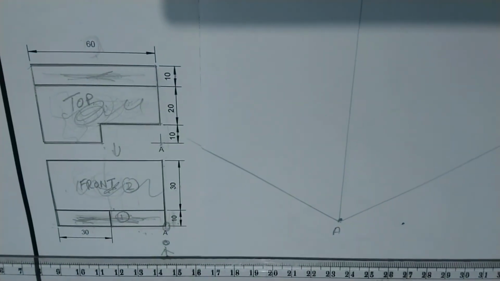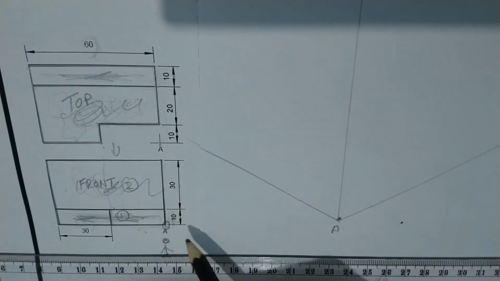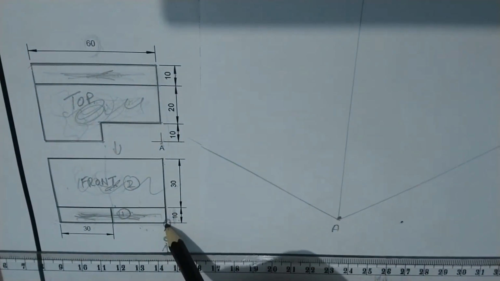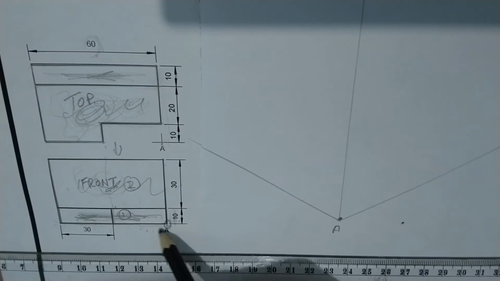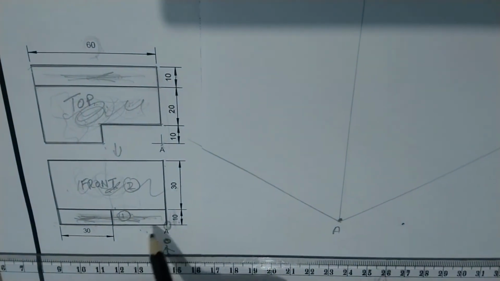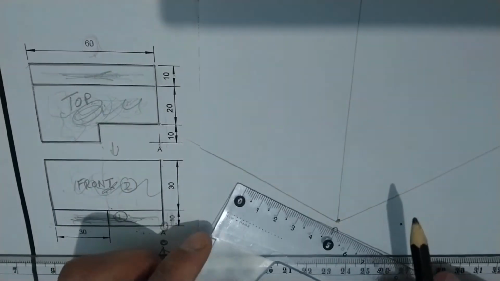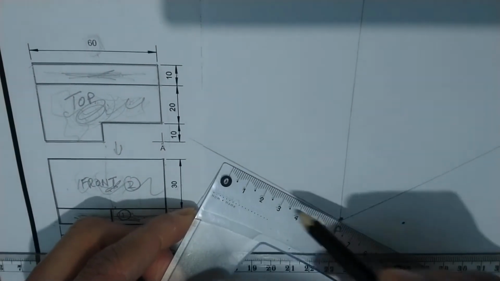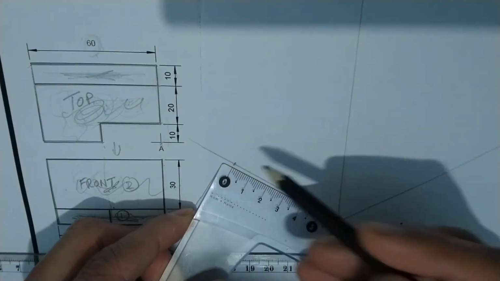Okay. So if you view the front and top view, you find that this is my A point. To the left of my A point, I'm going to have my length, which is 60. This whole from there to there, 30 and 30 is 60. So I'm going to go on to my line here and find my 60 point and just mark it over there.